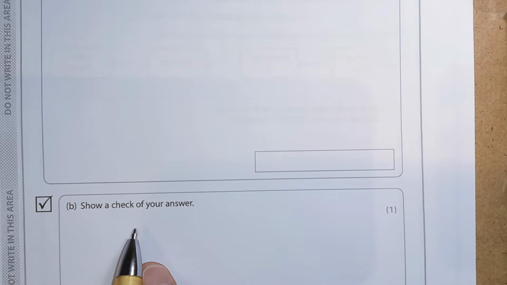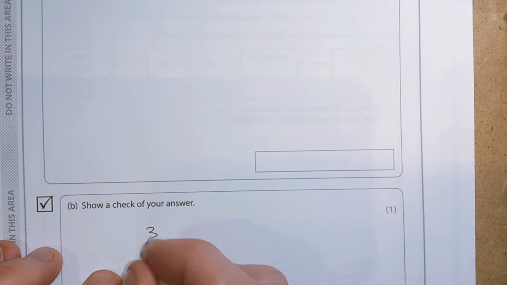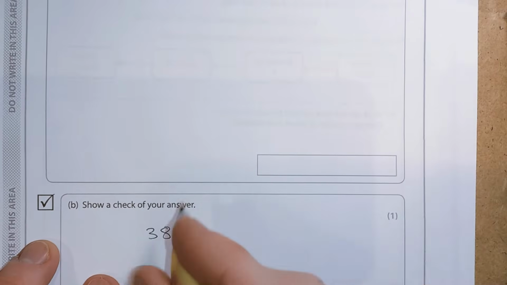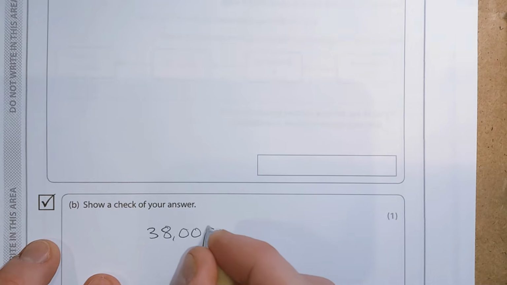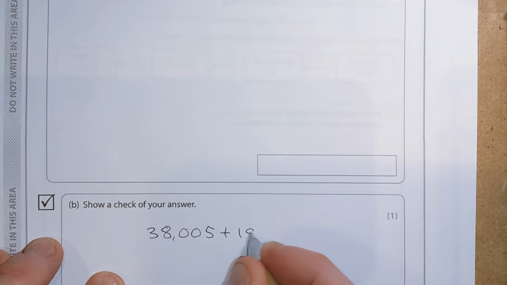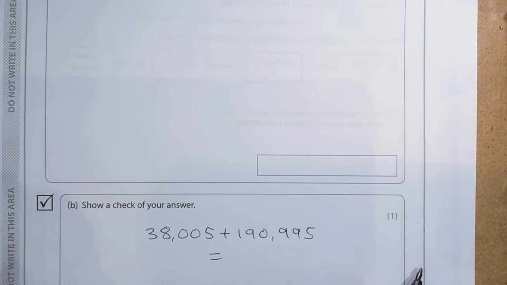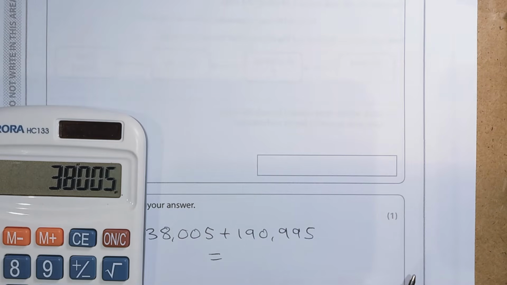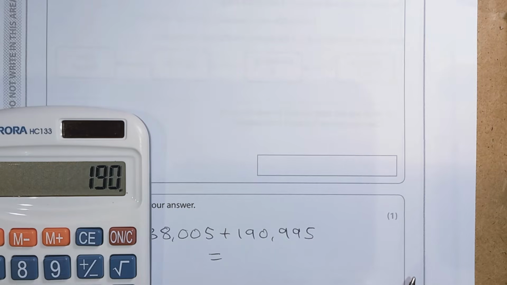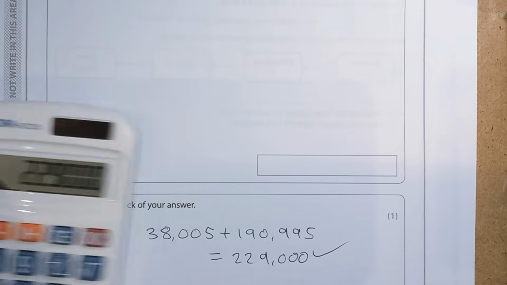Now, we're asked to show a check of your answer. Okay, well, what you want to do is start with your answer, which was the 38,005, and we took off 190,995, so we're going to add back on 190,995. So we've still got that in the calculator, add on 190,995, and we get back to 229,000, which is what we want.